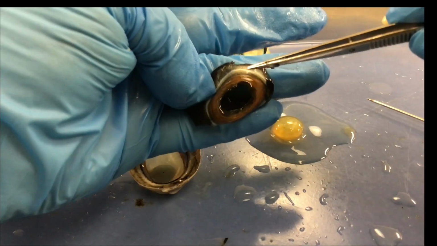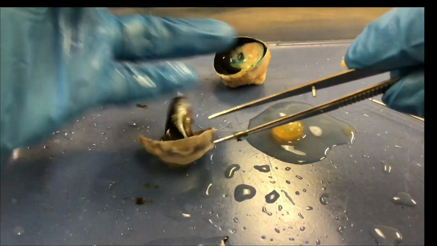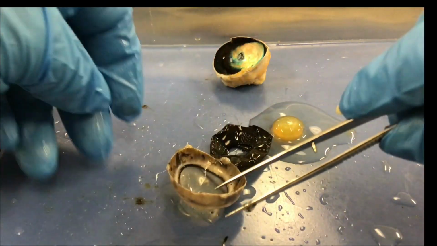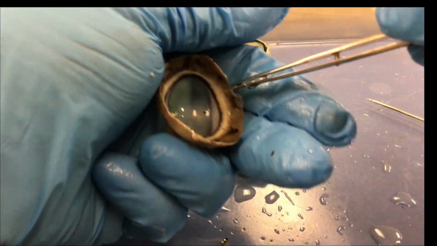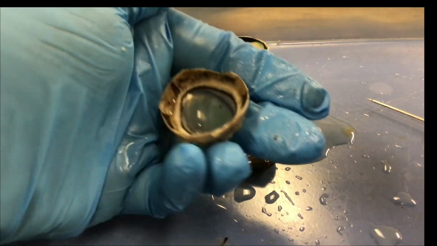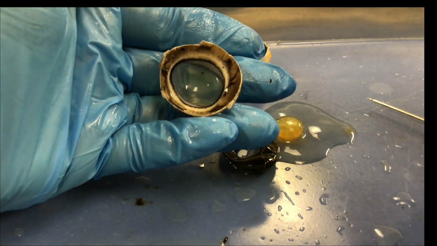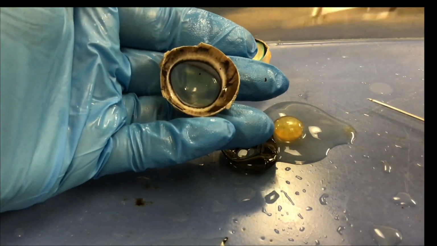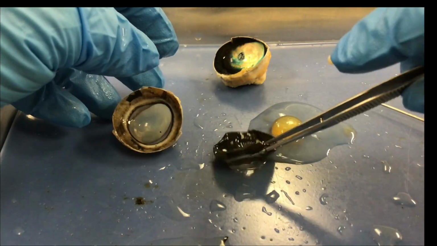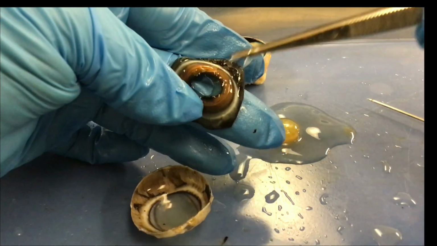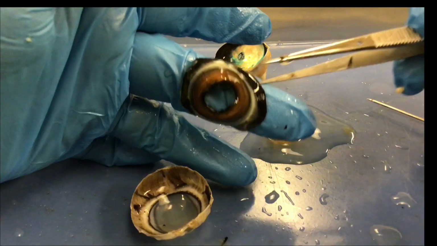And then this white line is the ora serrata. And over here you can actually see the ora serrata, this white line. This is where the sensory part of the eye, the retina, meets the non-sensory portion of the eye, the choroid. So the ora serrata marks the boundary between the retina and the choroid. Okay, so that's going to be it for the eye structure.